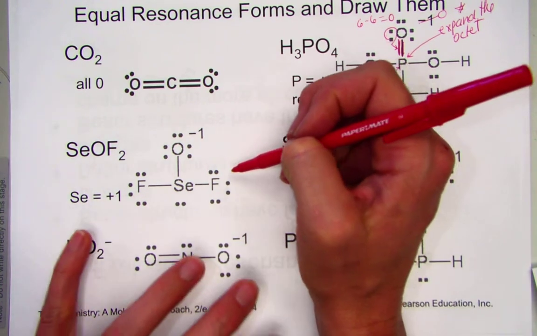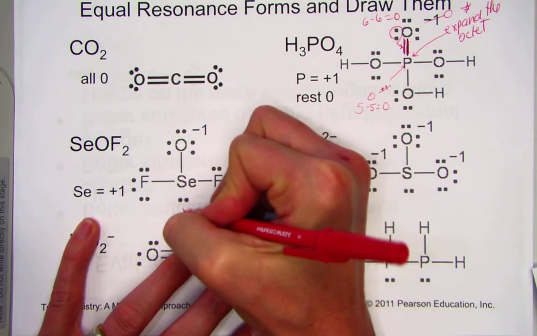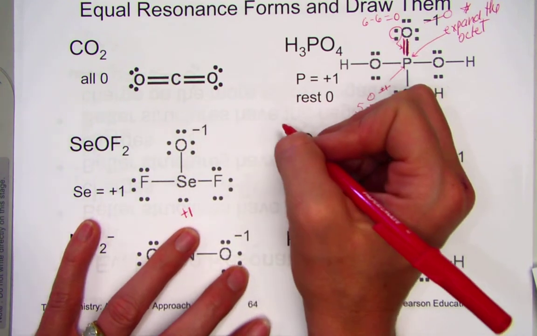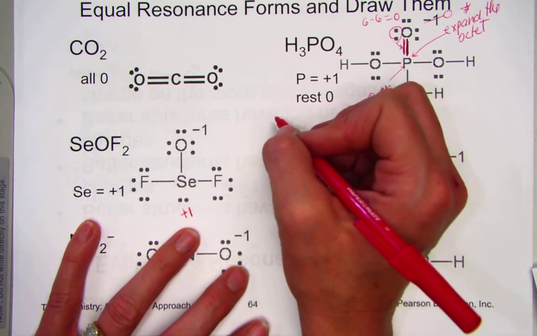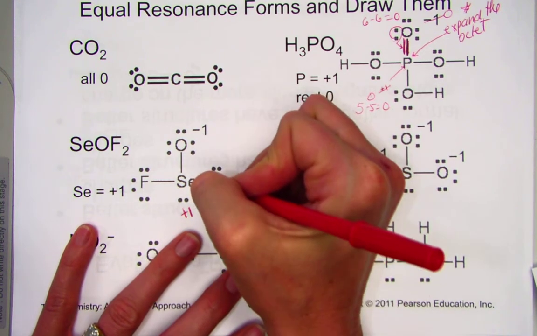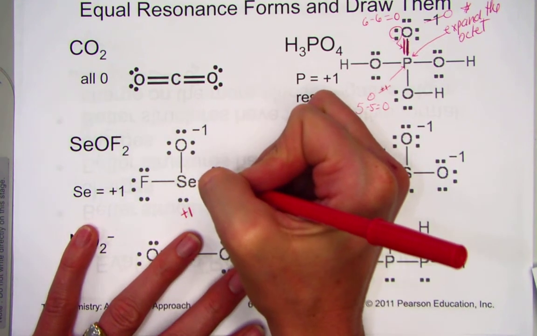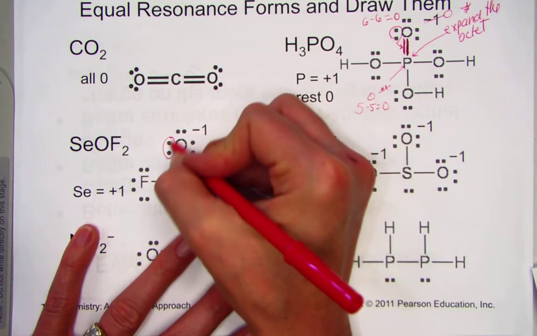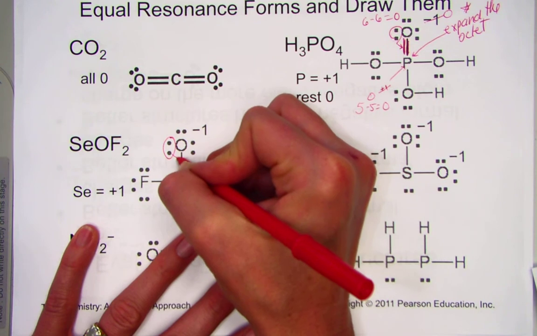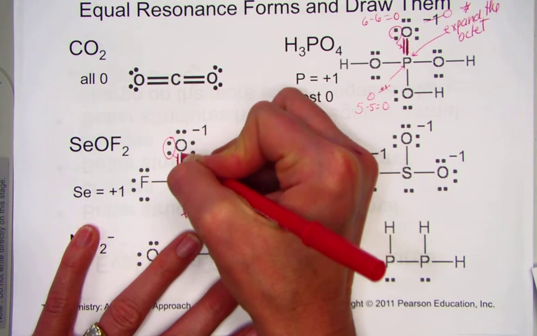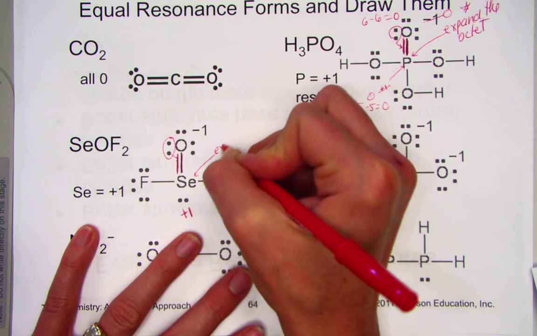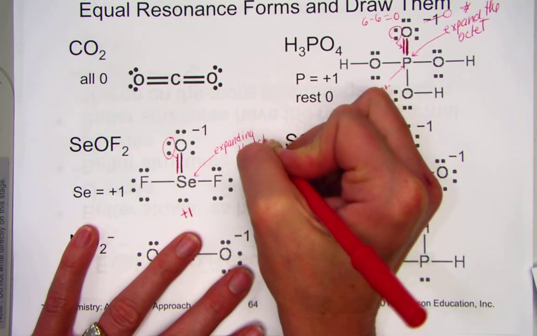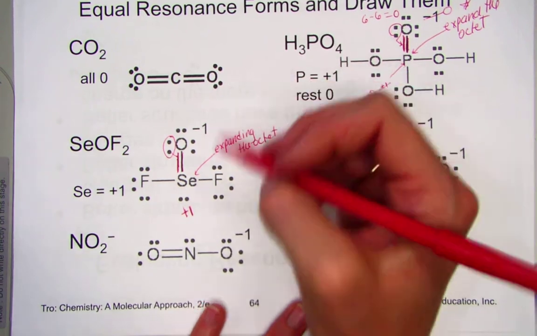Here's a structure where selenium ended up with a +1 and the oxygen up north had a charge of -1. What could we do to move these electrons around to alleviate the formal charge? Again, suppose I take a non-bonded pair of electrons and move them to the center to create a double bond. And we do so by expanding the octet. And when we've done that, here's what's happened.